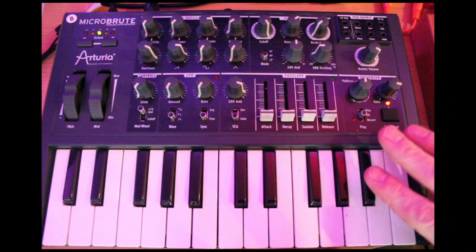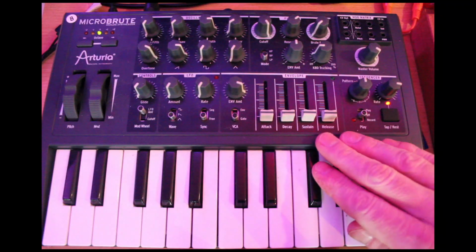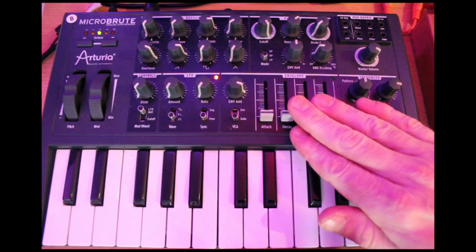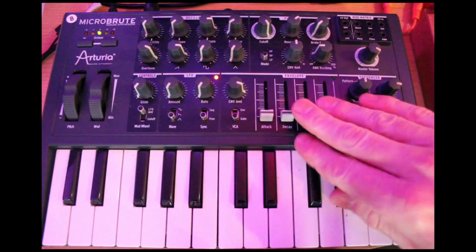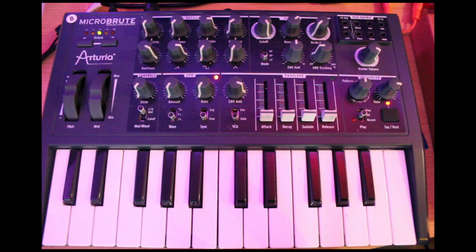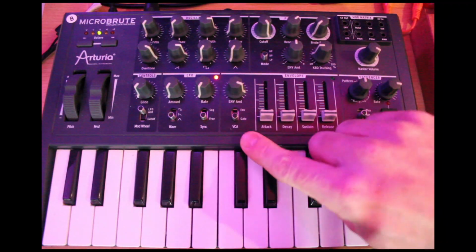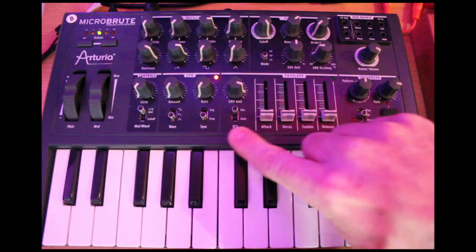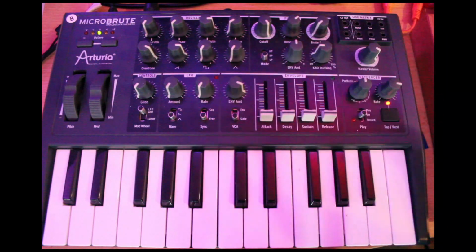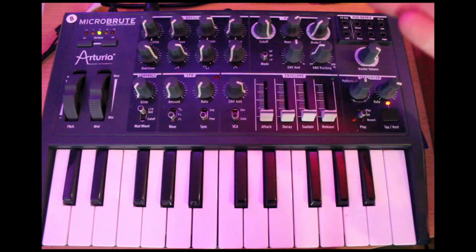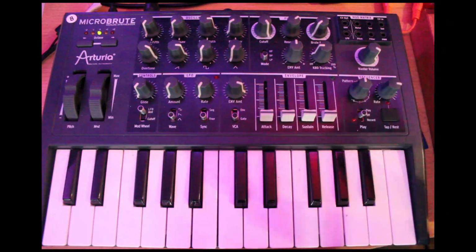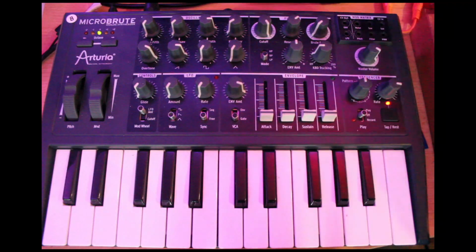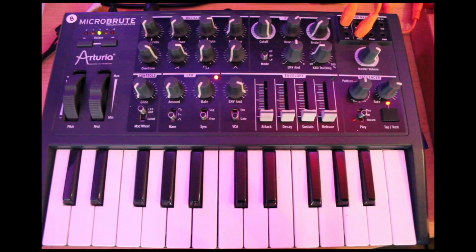So the Microbrute's a little bit more limited in terms of envelope routing because it's only got one envelope, and this is used for the amp, the filter, and we can also use it for the pitch. I've got it at the moment just on the amp setting. You can have it affected by the envelope by this switch here, or we can have it on here. So it bypasses the envelope on the amp, and we just get basically note on, note off. To use it to affect the pitch, we've got to use the mod matrix up here. So we take the envelope output, plug it to the pitch input.